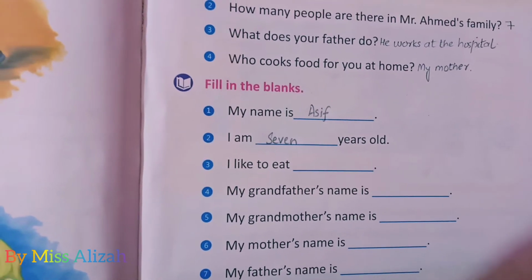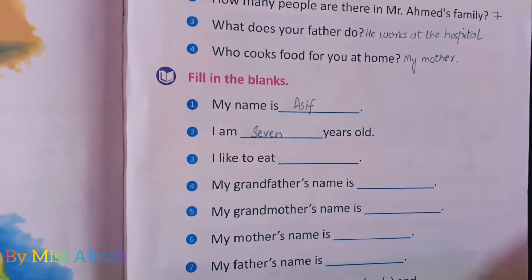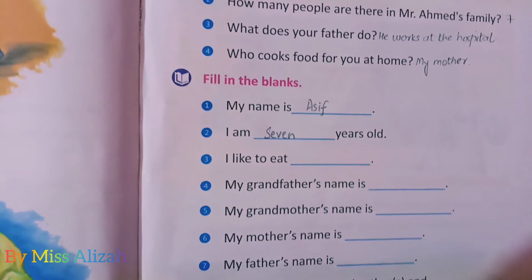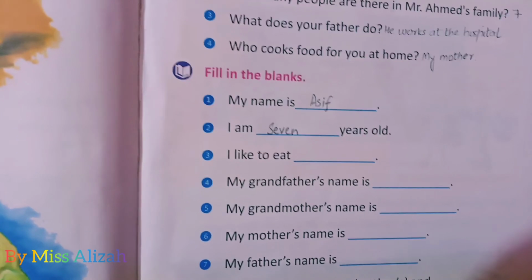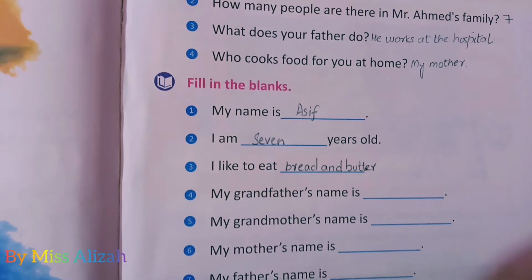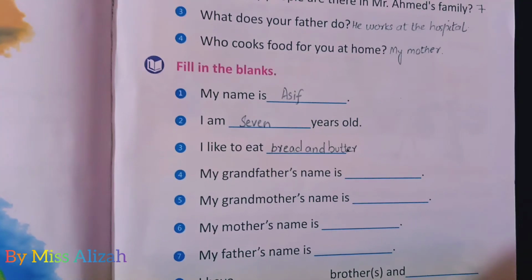Now the third blank. I like to eat dash. What did आसिफ like to eat? उसे क्या खाना पसंद था? Bread and butter. So what do we have to write? We have to write bread and butter. I like to eat bread and butter.